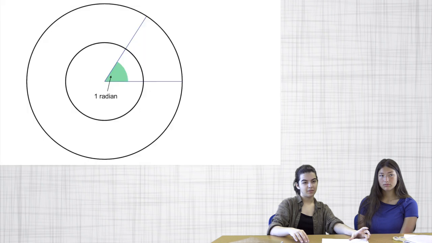A 1 radian angle will cut out a larger arc length on a larger circle, but the arc length will always measure 1 radius by definition. This means there are always 2 pi, or about 6.28 radians in a full rotation, because there are always 2 pi radii in the circumference of a circle. In the next episode, the students will draw an angle with a given measure.